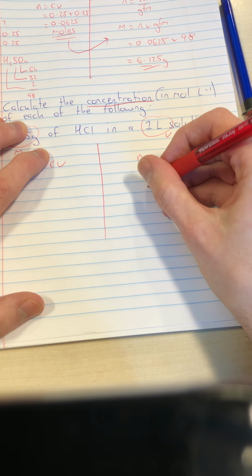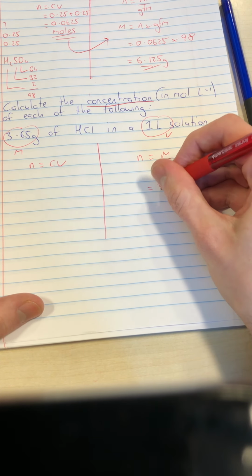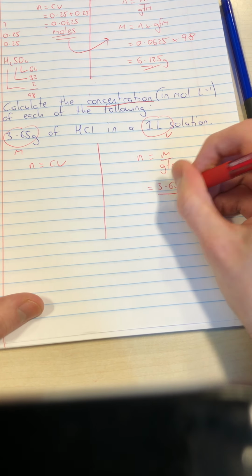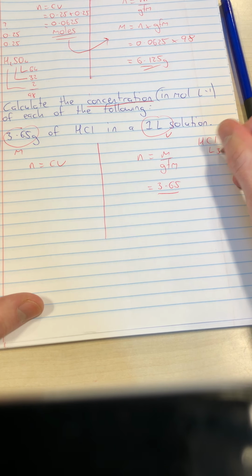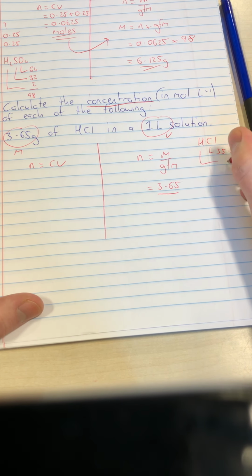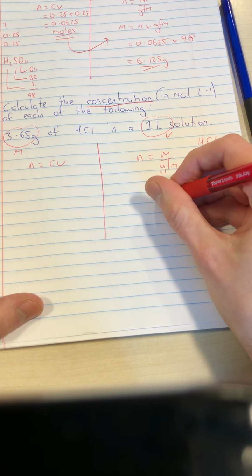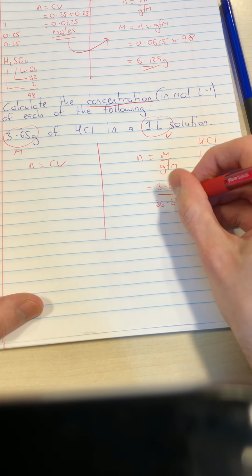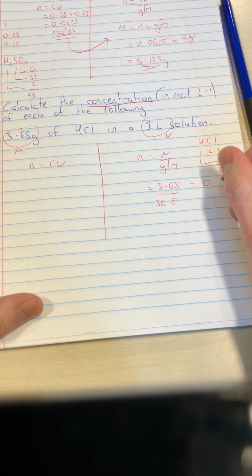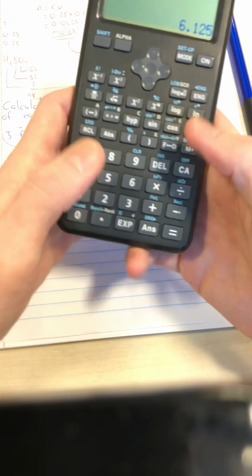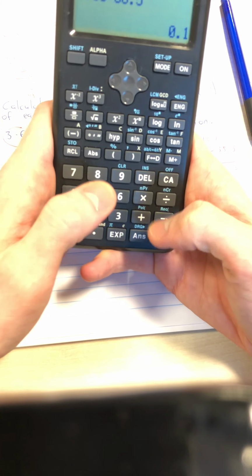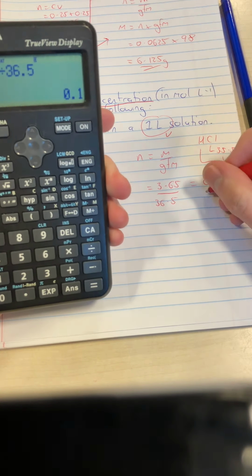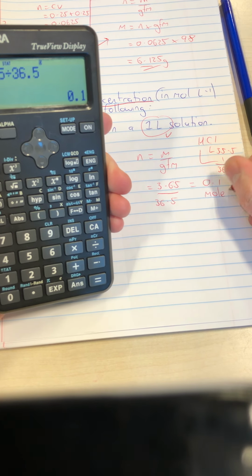So, mass over GFM, so our mass is 3.65, okay, and our GFM, we've already done this, chlorine is 35.5, hydrogen is 1, so that's 36.5, so 3.65 divided by 36.5, now that should be 0.1, but let's just obviously always check. 0.1, okay, so that's 0.1 moles.